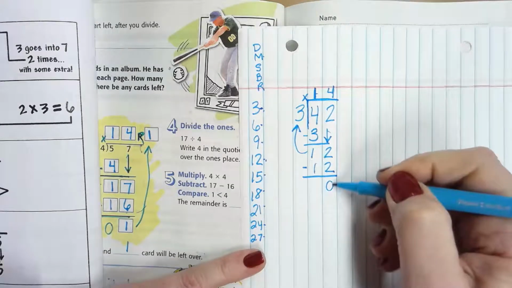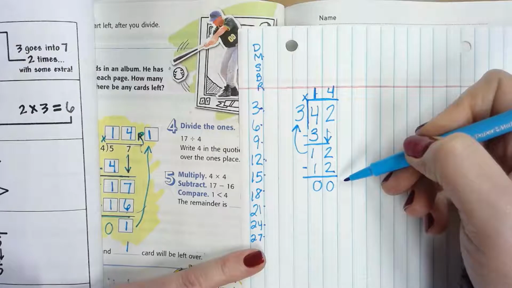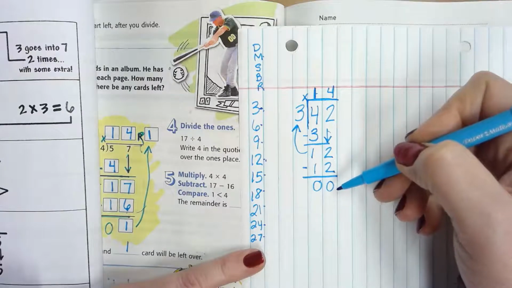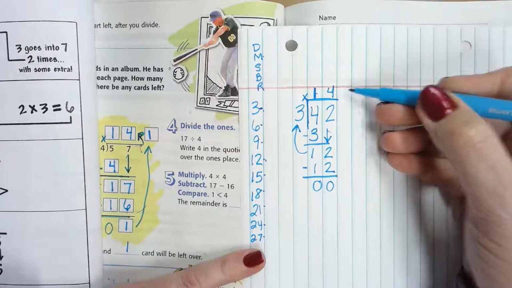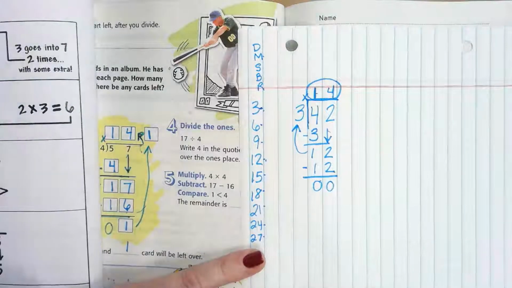2 take away 2 is 0. 1 take away 1 is 0. Notice there is nothing for brother to bring down. We have 0 left, which means I don't even have a remainder. 42 divided by 3 is 14.